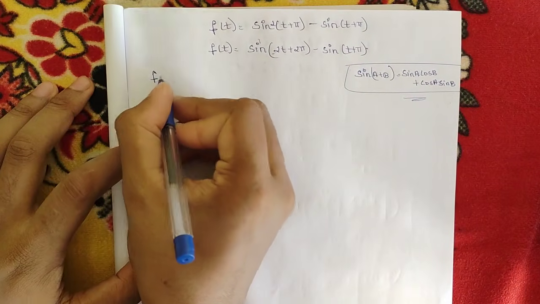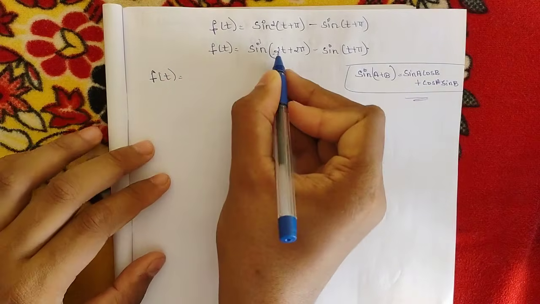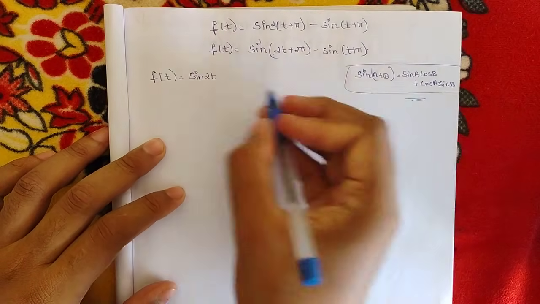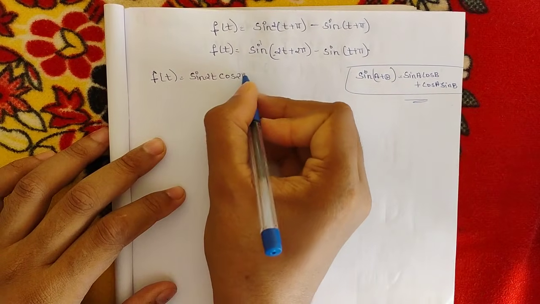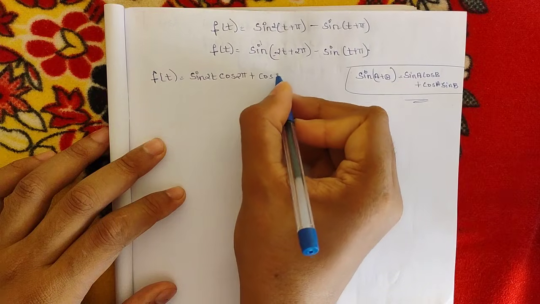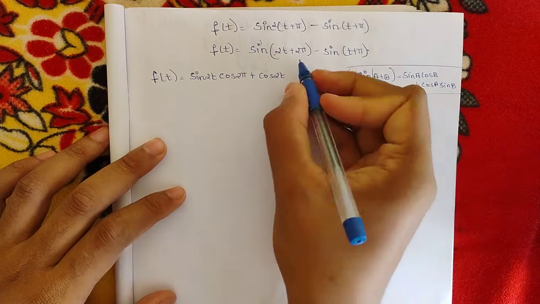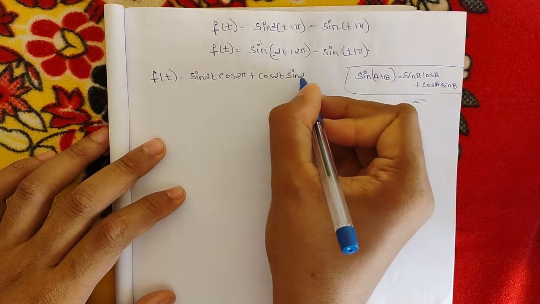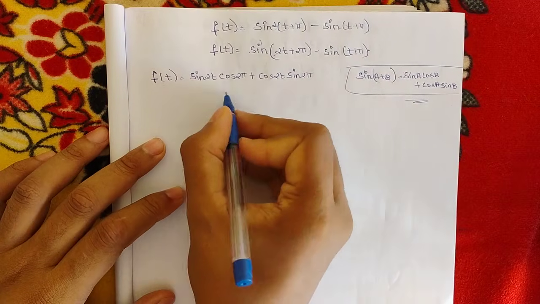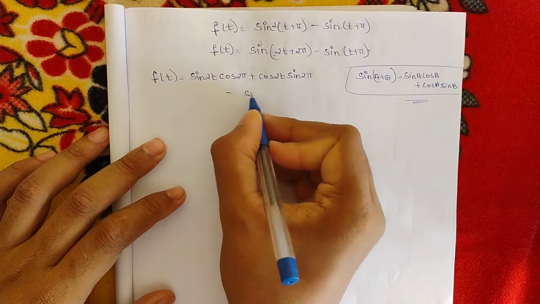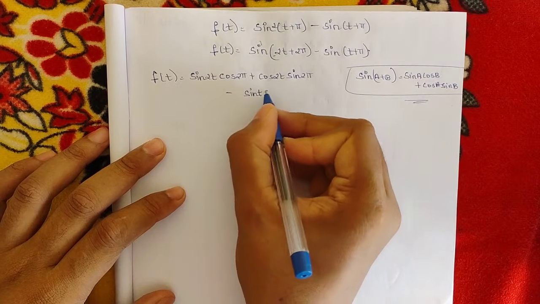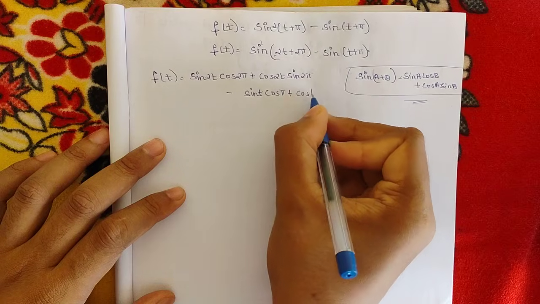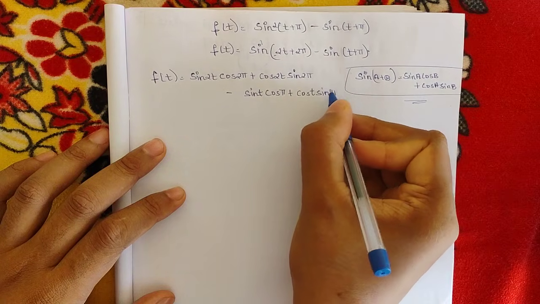So f of t is equal to, this is a and this is b, sin 2t cos 2 pi plus cos 2t sin 2 pi, okay, minus the same thing here, sin t cos pi plus cos t sin pi.